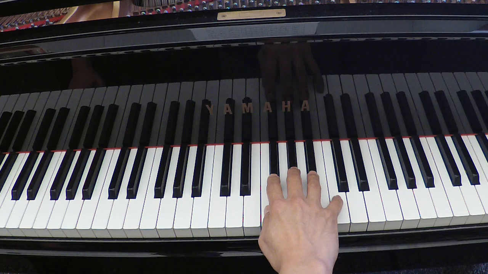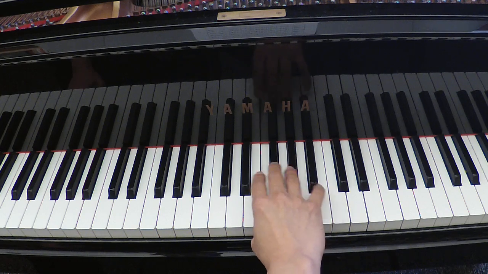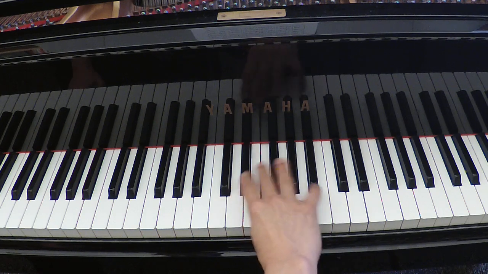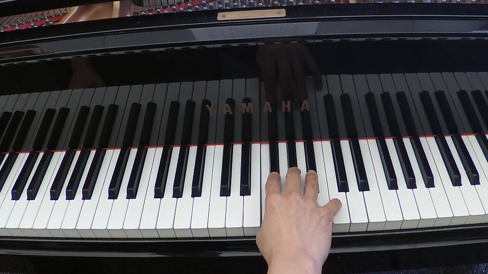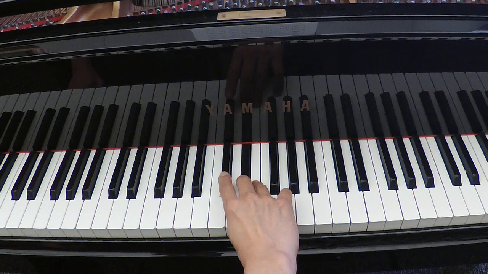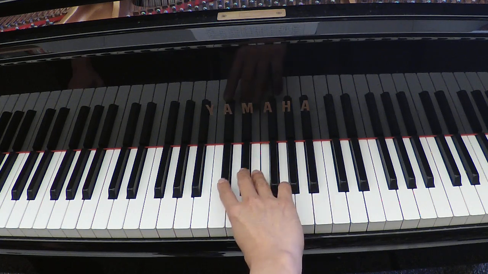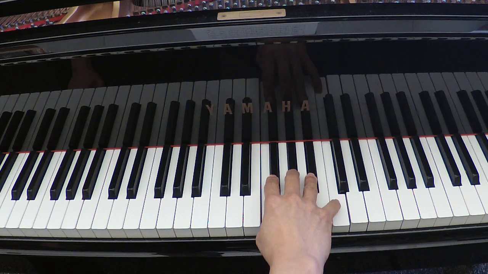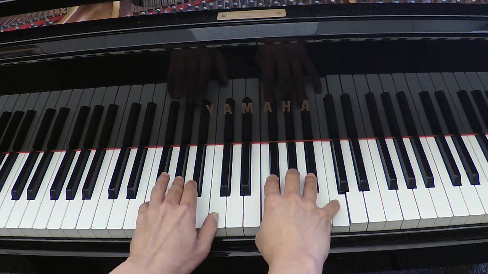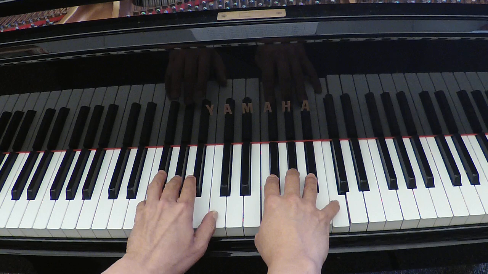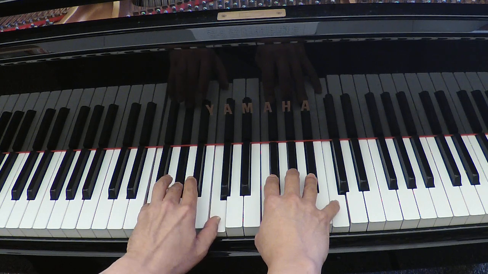1 to 7 is a whole step. 1 to 7 to 6 is a whole step. Whole step, whole step. So now you find all the notes there. This is the F Phrygian mode. Left hand, minor chords, 5, 3, 1.